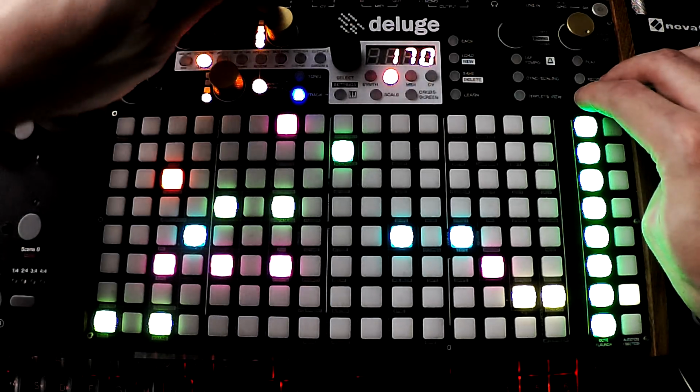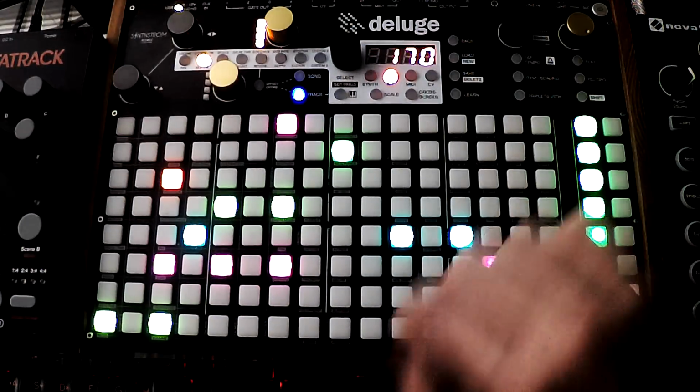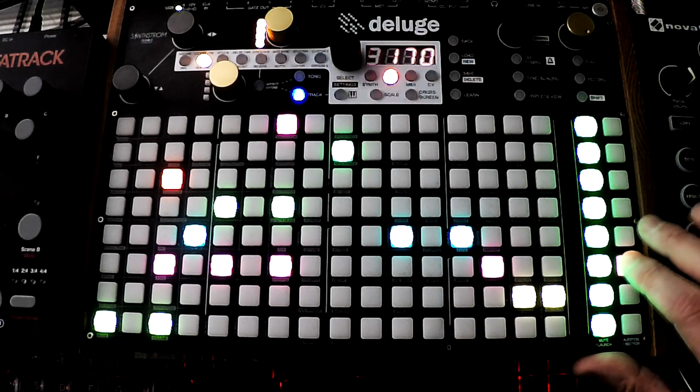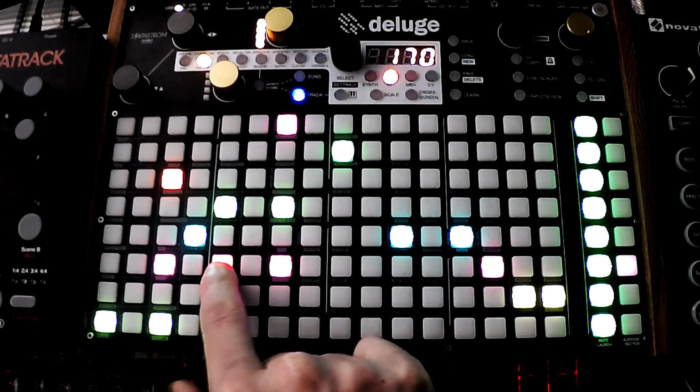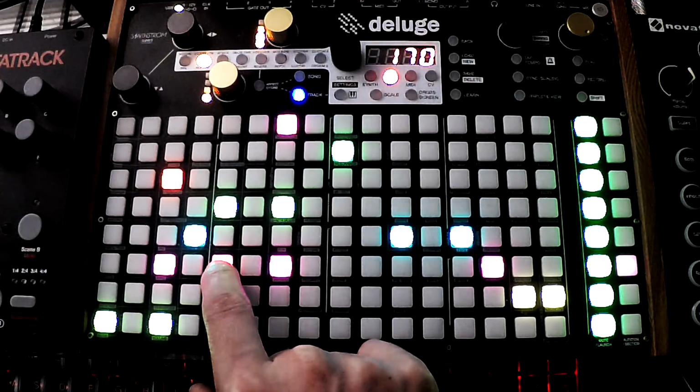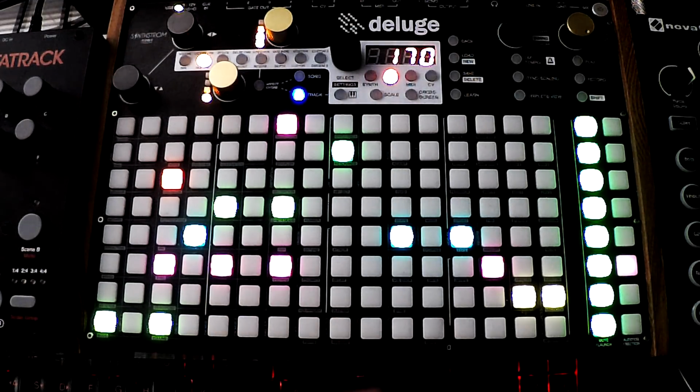Let's say I didn't like that, just press Shift, press that down, it deletes it. Let's say I wanted this to sound different from here to here. So I can just hold this down, turn down the cutoff here, for example, and now it's going to sound like that.